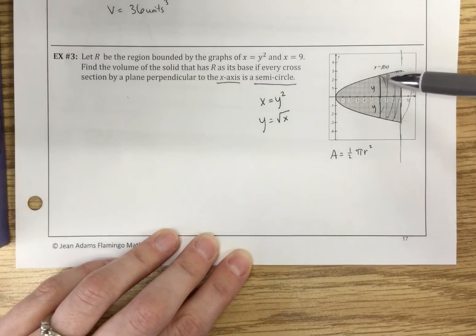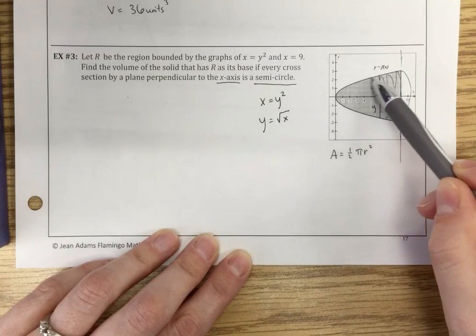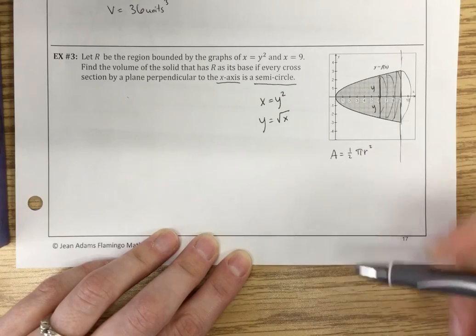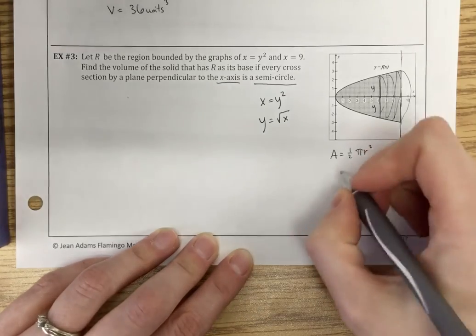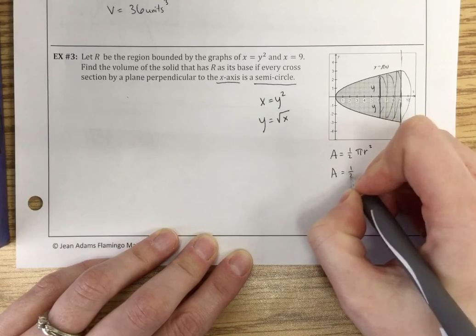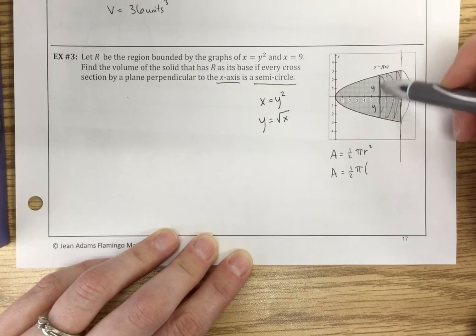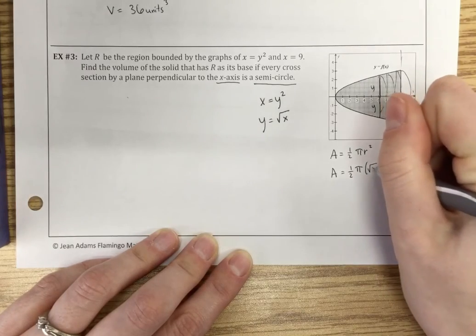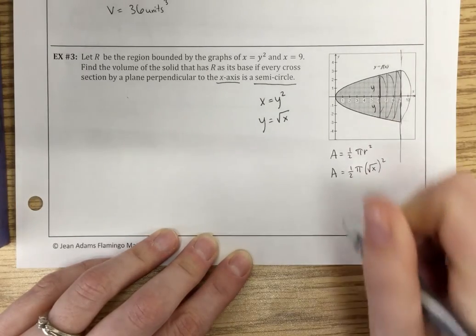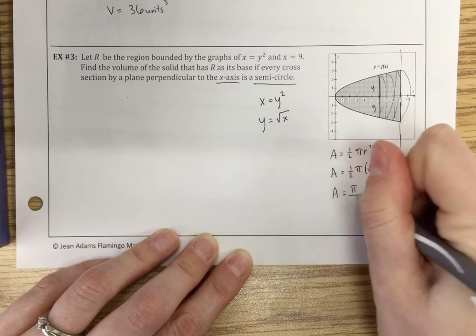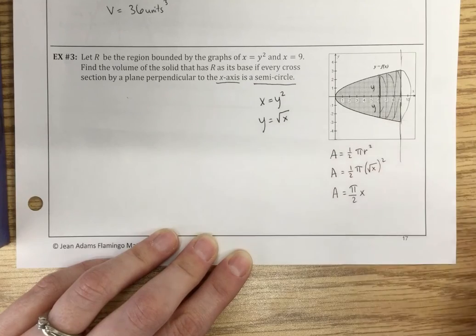All right, so this right here is the square root of x, which you can definitely tell is the square root function right there, right? This is the positive one, that's the negative one. So for our area, we have 1/2 pi, and then our radius here is y, but since we need it in terms of x, it's actually the square root of x, squared. So our area formula is going to work out to pi over 2 times x. That doesn't seem too bad.